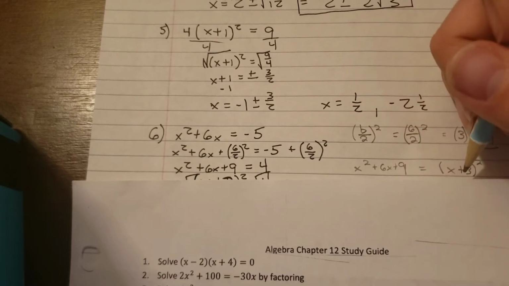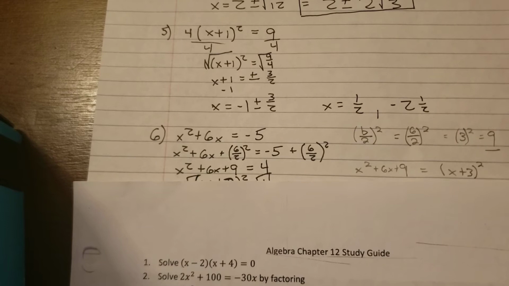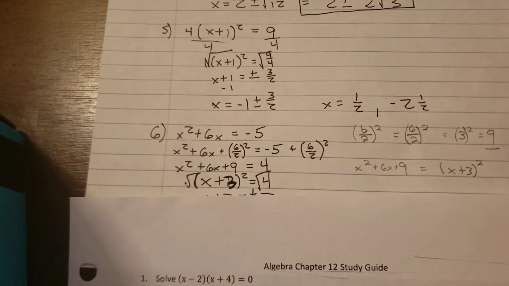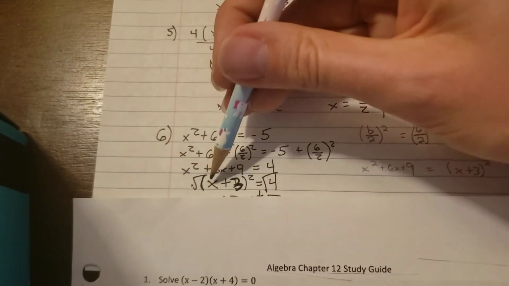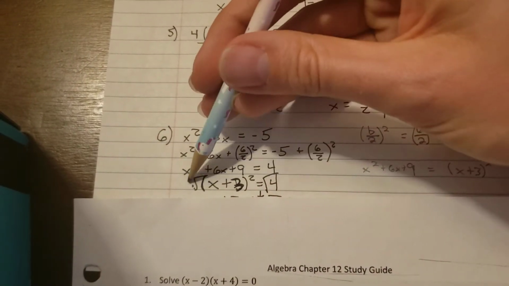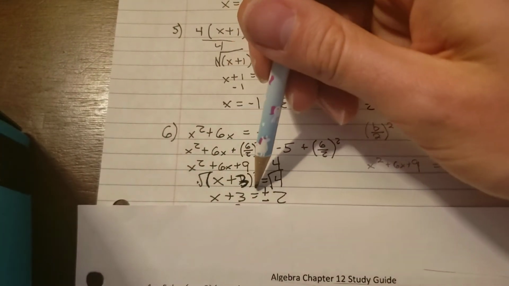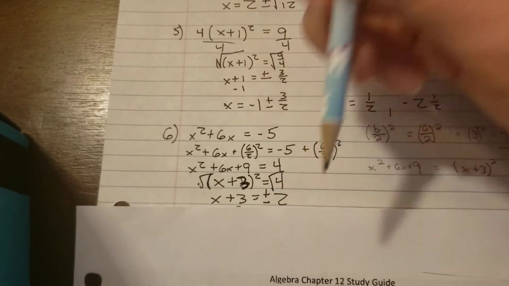And I know that I'm adding it, not subtracting it, because I'm adding it here, not subtracting. So that's how I get x plus 3 squared equals 4. Take the square root of both sides. That's going to be x plus 3 equals plus or minus 2, right? Because the square root of 4 is plus or minus 2.